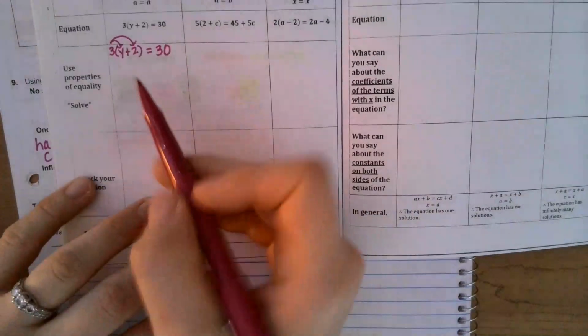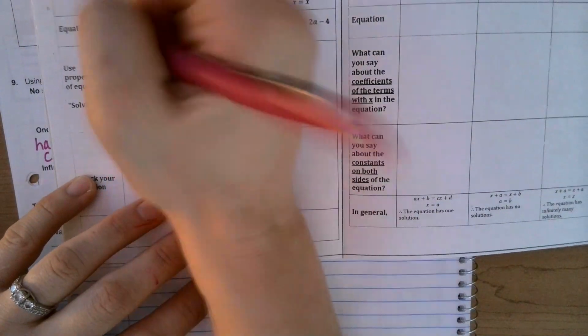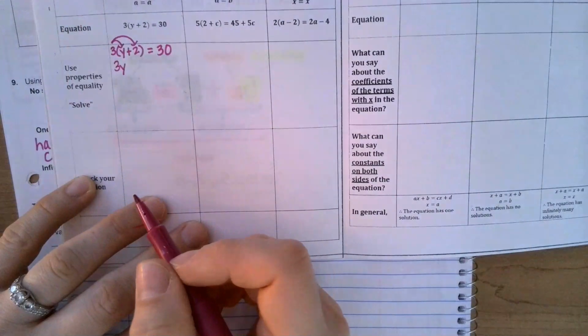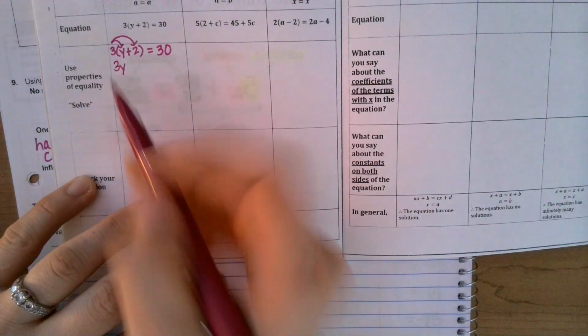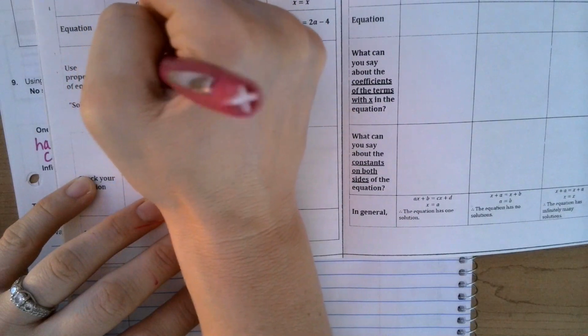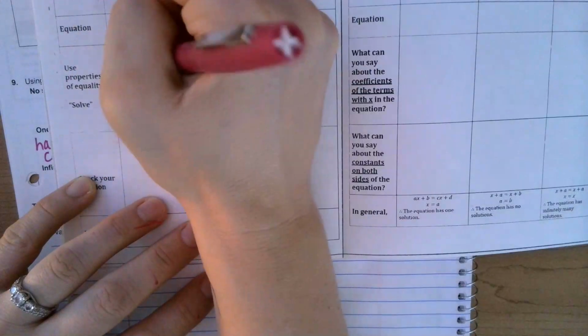All right, so we first want to distribute. We want to multiply 3 times y is 3y, 3 times 2 is plus 6, equals 30.